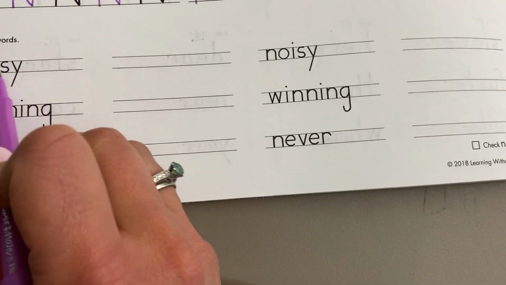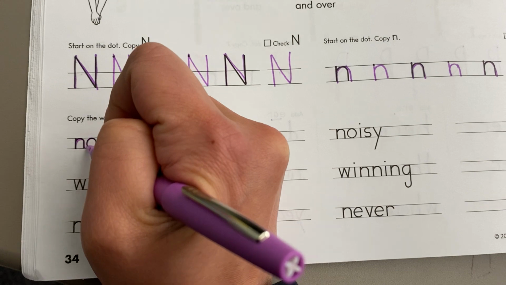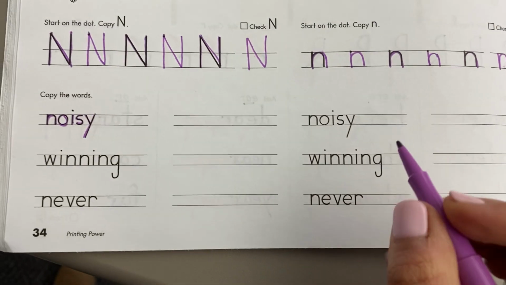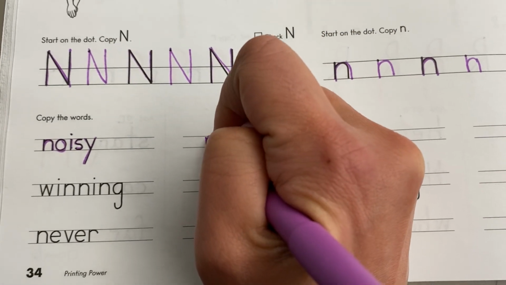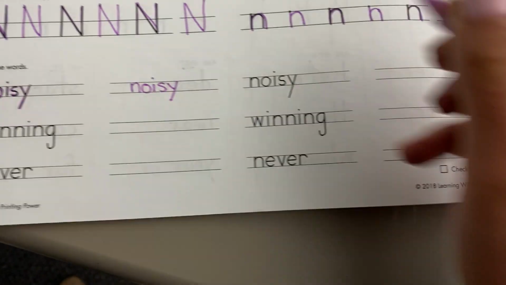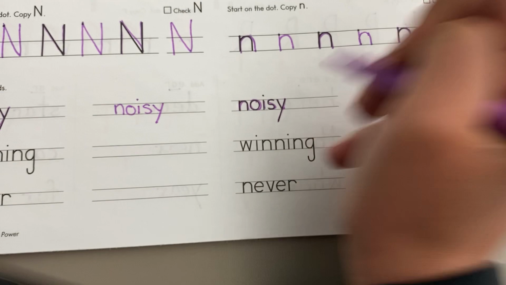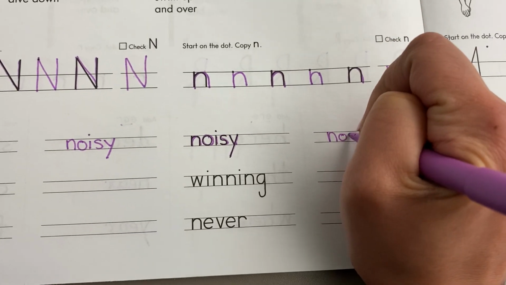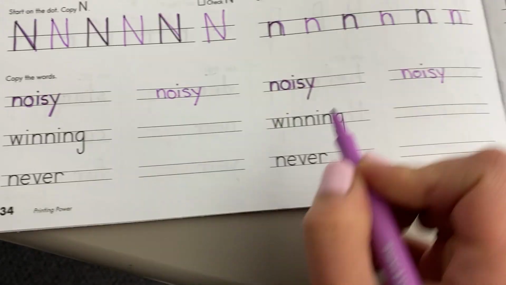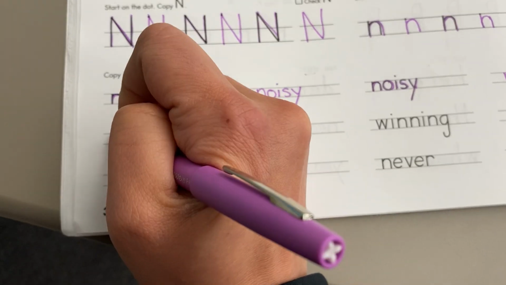Copy the words. Noisy. So we're going to trace and then write. N-O-I-S-Y. It's a little bit of a tricky spelling, so now you all, if you didn't know already, you learned how to spell the word noisy. Trace and write. Make sure we're in the lines there.